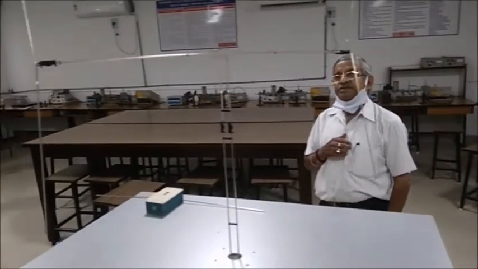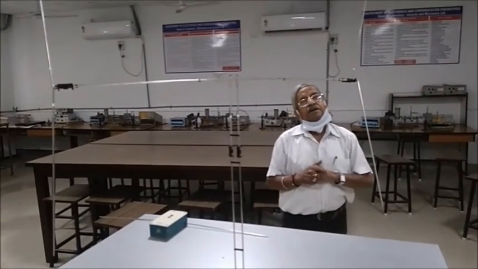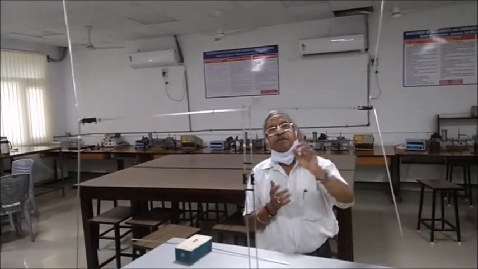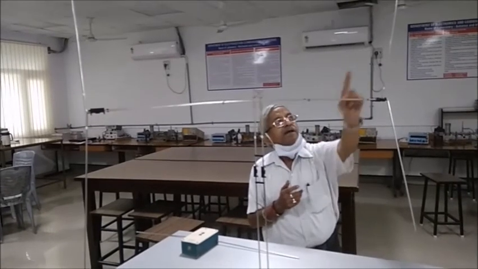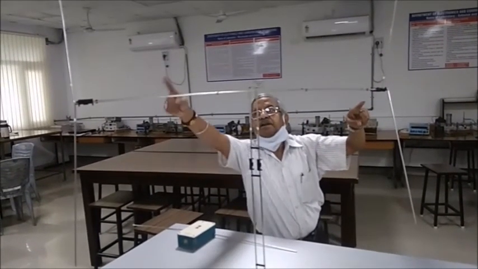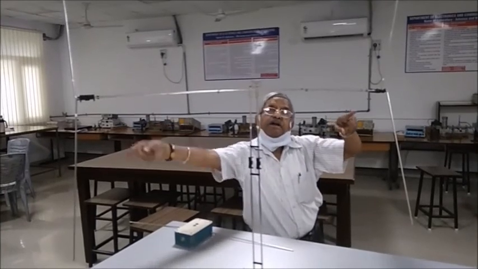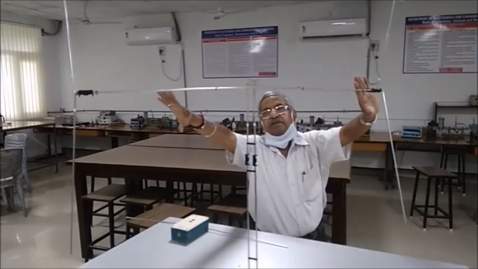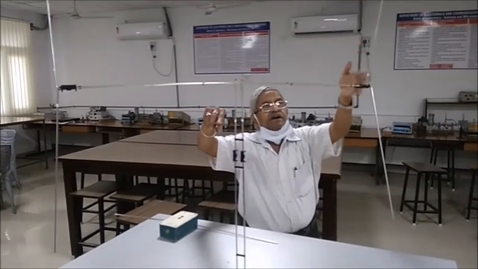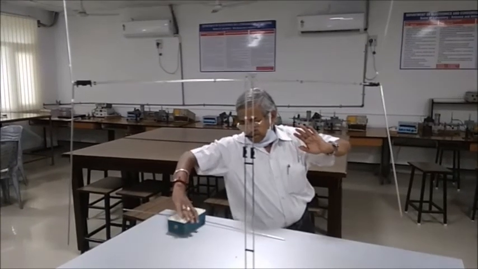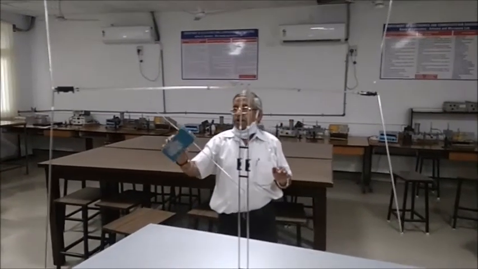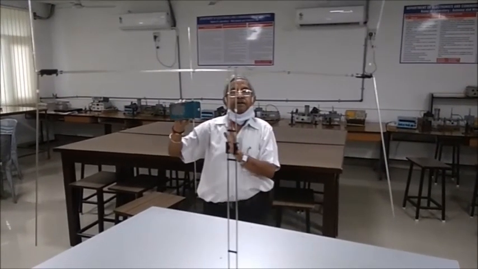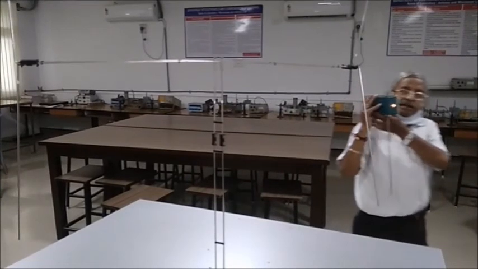This is also a two-element composite antenna, but here it changes, because this element is mounted on the horizontal rod in one direction, and this element is mounted on the same horizontal rod in the opposite direction. It is entirely different from the earlier broadside arrangement, so I will call it an end fire antenna. How does it work? Earlier we were getting radiation along the broad side, but now we will not get it there; we will get it at the end.